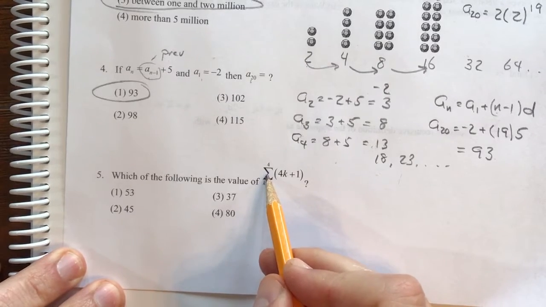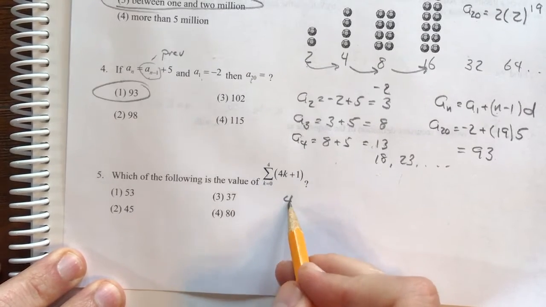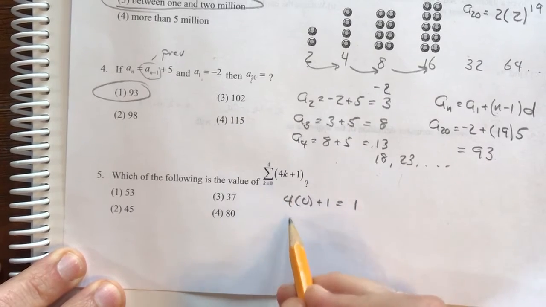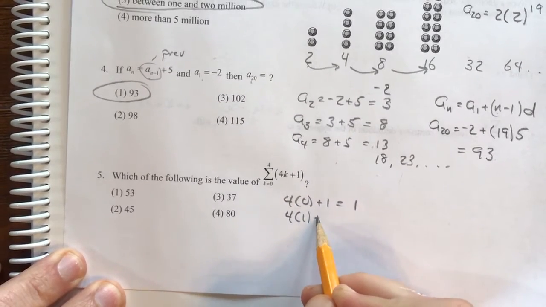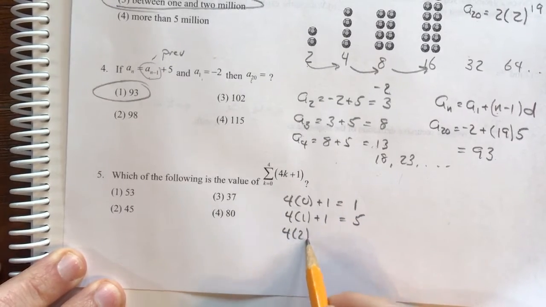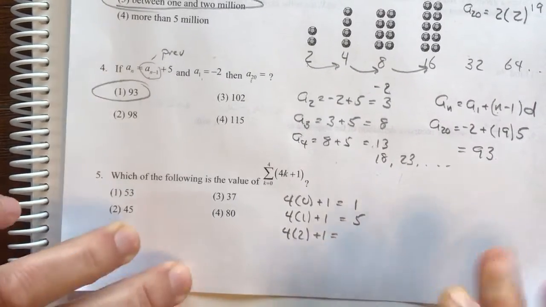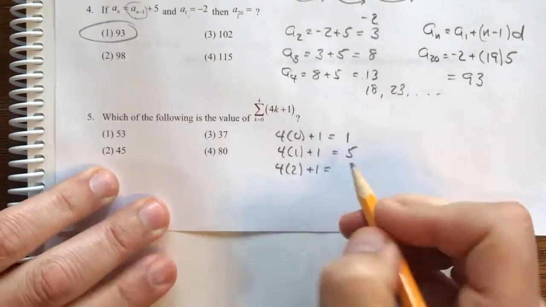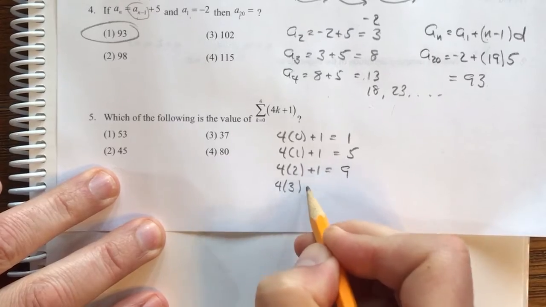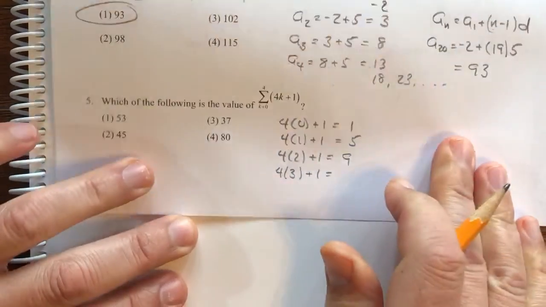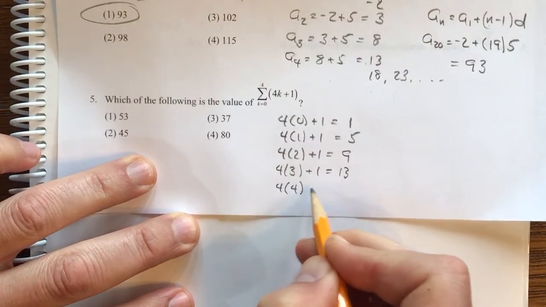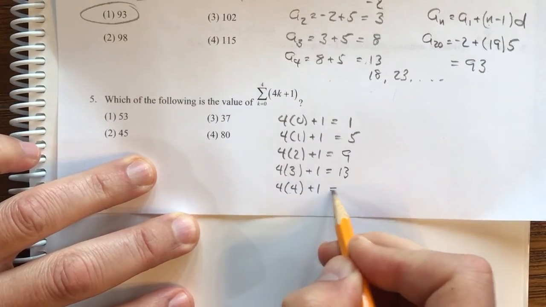All right, find the value. Remember, this means add. So plug 0 in. 4 times 0 plus 1 gives me 1. Then we're going to plug 1 in. Going to get 5. Then we're going to plug 2 in. We're going to get 9. Then we're going to plug 3 in. 12 plus 1 is 13. Then we're going to plug 4 in. That's the last number. We're going to get 17.